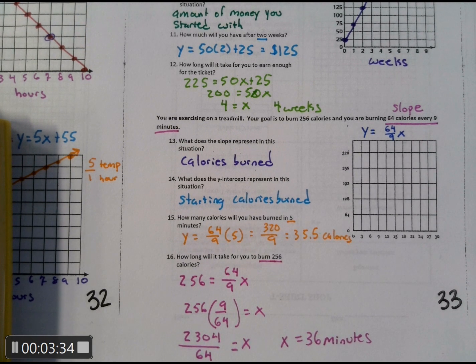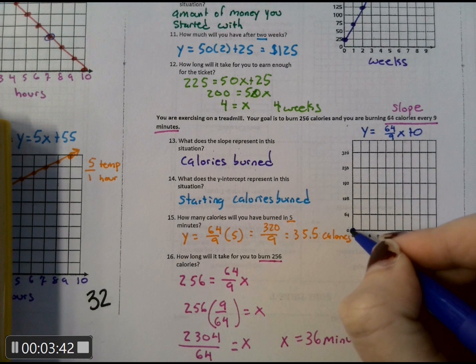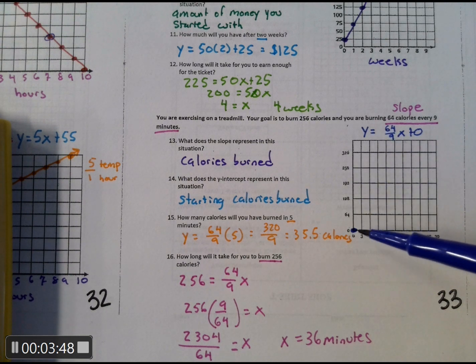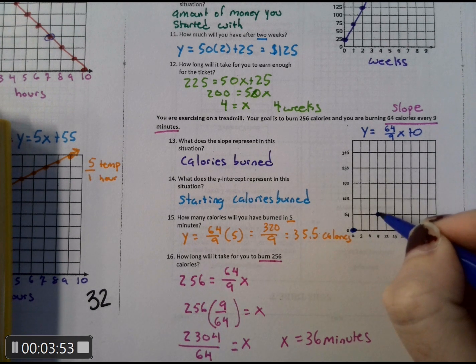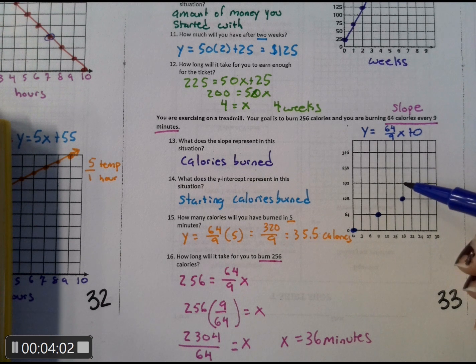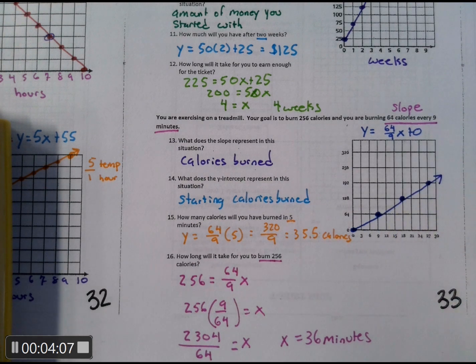Okay? Alrighty, and don't forget we still have to graph. So we start at 0, 0 because our y-intercept is 0. And then this one already has its scale for us. So we're going to go up to 64 and over to 9. Okay? And then we're going to go up 64 and over 9, which would be 18. Up 64 over to 9, which would be 27. Okay? And as long as we continue to exercise, we will continue to burn calories, which is why we put an arrow there. Okay?